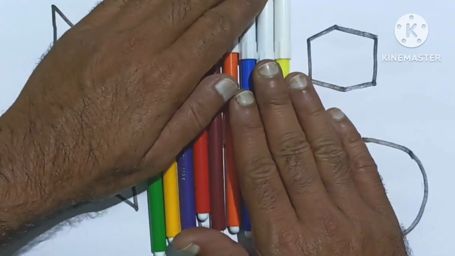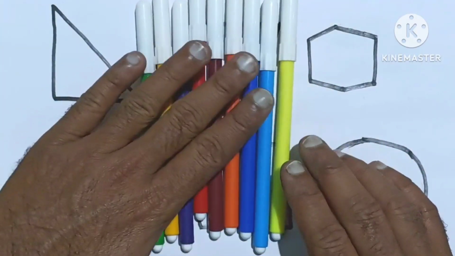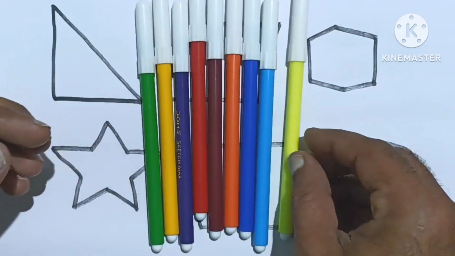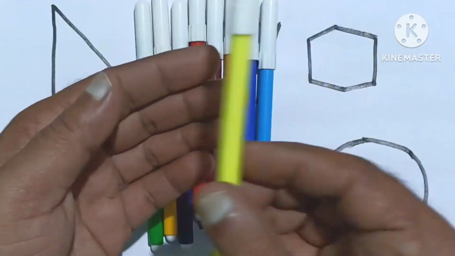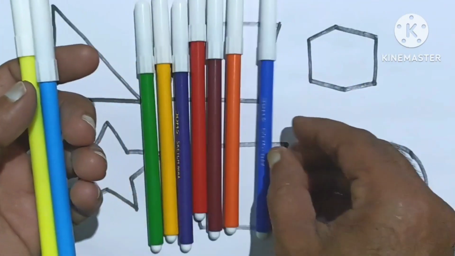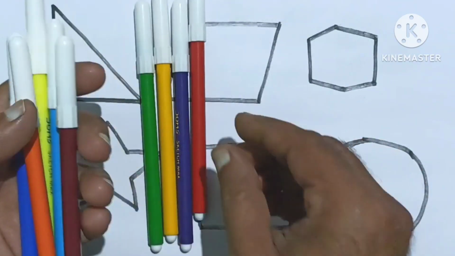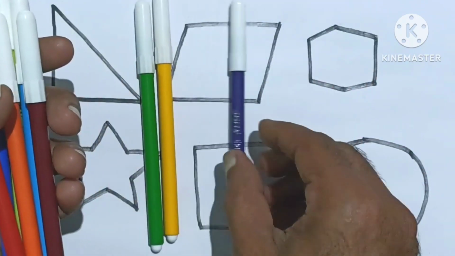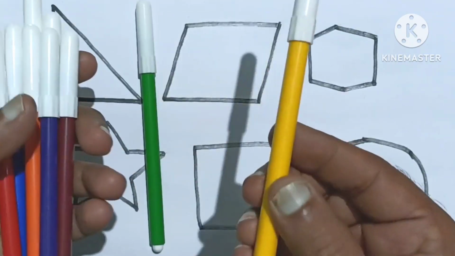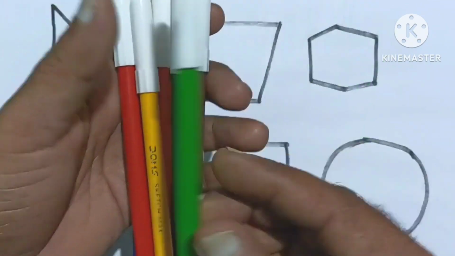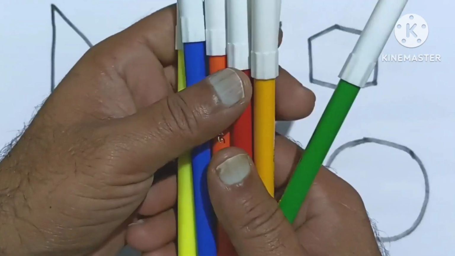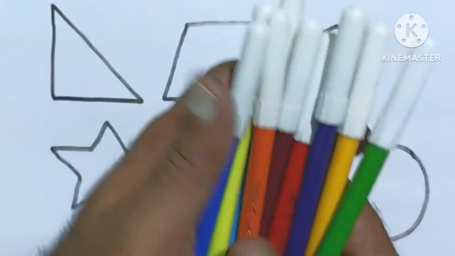Now we will look and learn some colors, kids. Look at this. It's a very nice and cute color. What is this? This is yellow green color, sky blue color, blue color, orange color, gray color, red color, purple color, yellow color, green color.